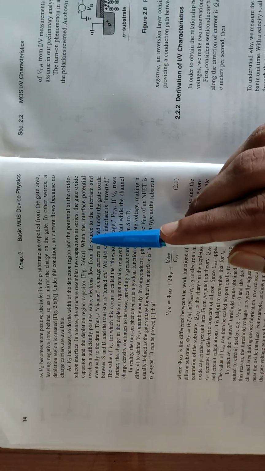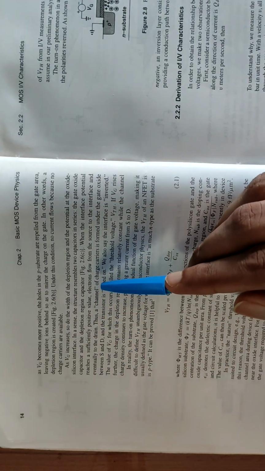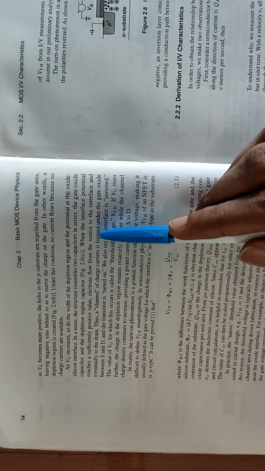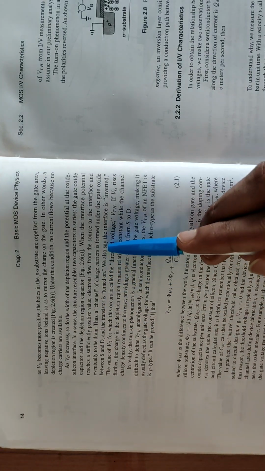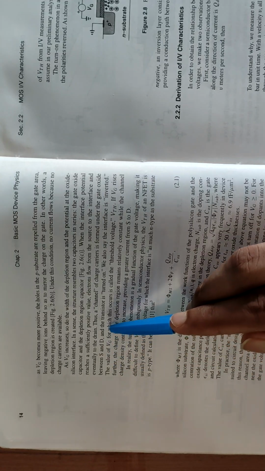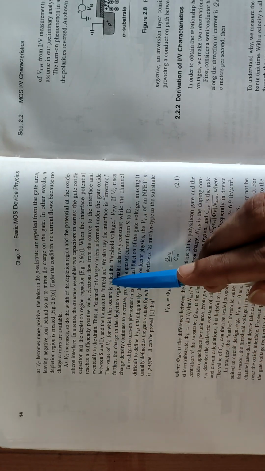Figure C. When the interface potential reaches a sufficiently positive value, electrons flow from the source to the interface and eventually to the drain. Thus, a channel of charge carriers is formed under the gate oxide between S and D, and the transistor is turned on.